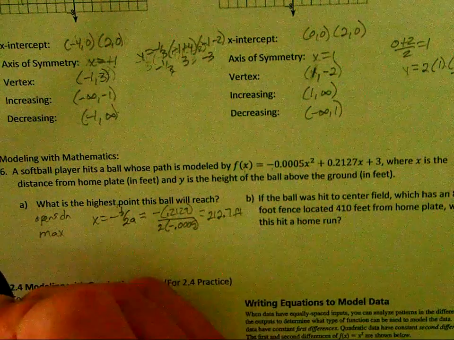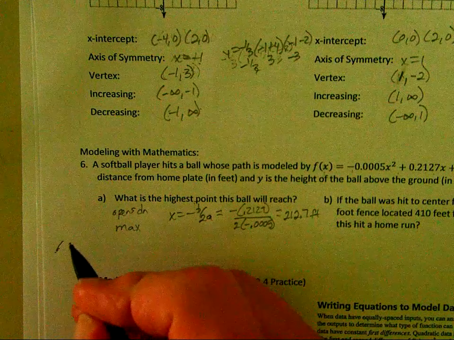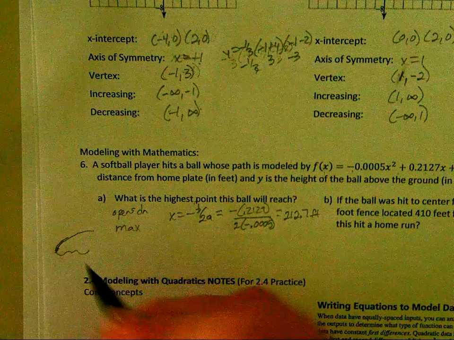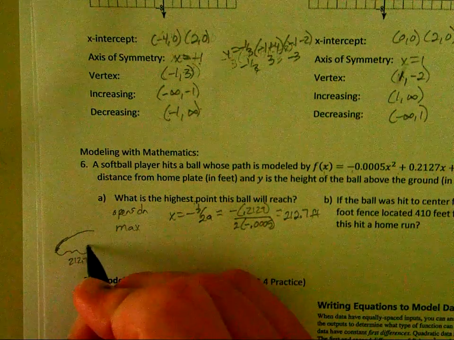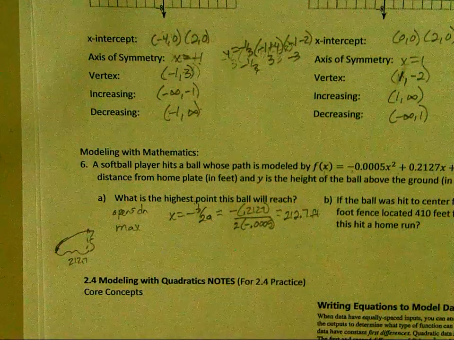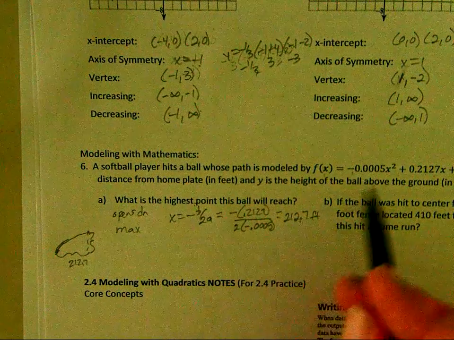So if we're thinking of the path of that ball, you hit the ball here. If I hit the ball and here's its path after I hit it, when we've gone over 212.7 feet, that's when that ball's at its highest. So this is our maximum height right here. Now to find that height, we're going to plug that into our equation.